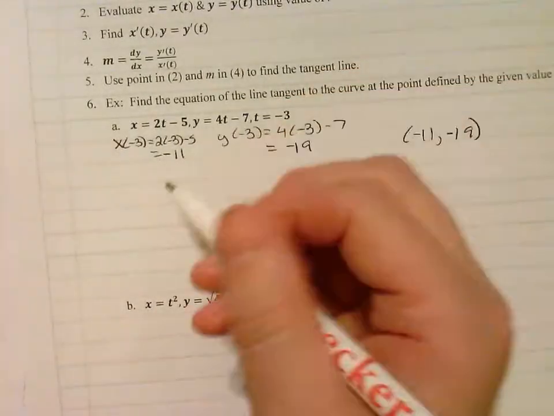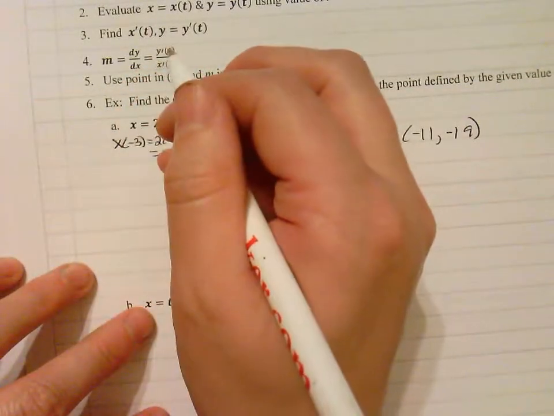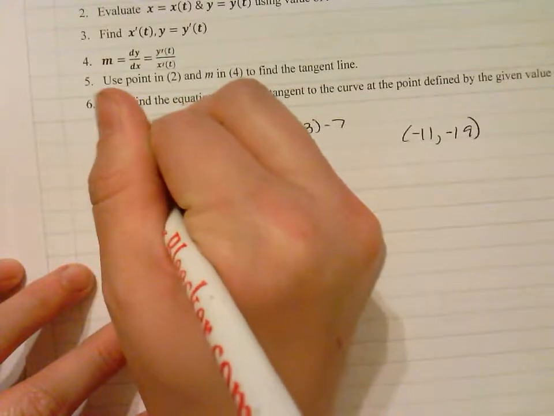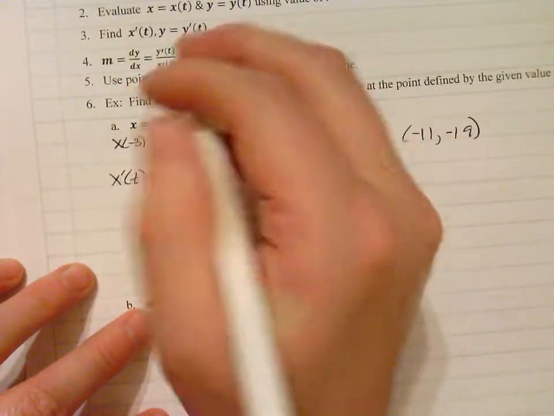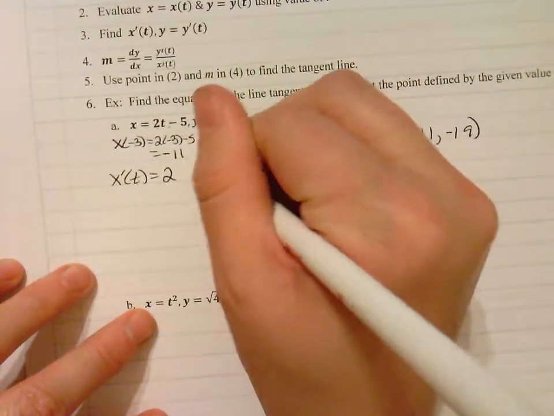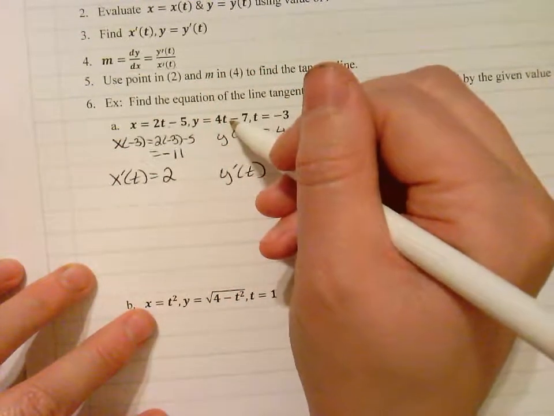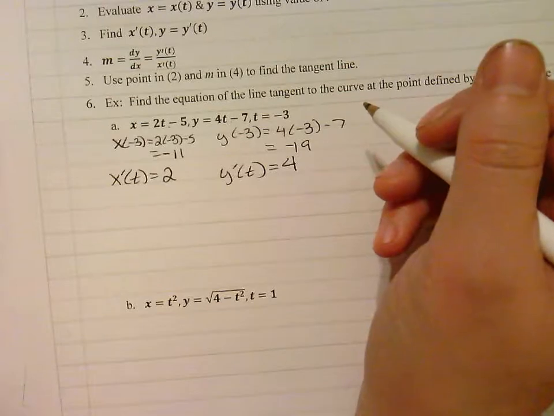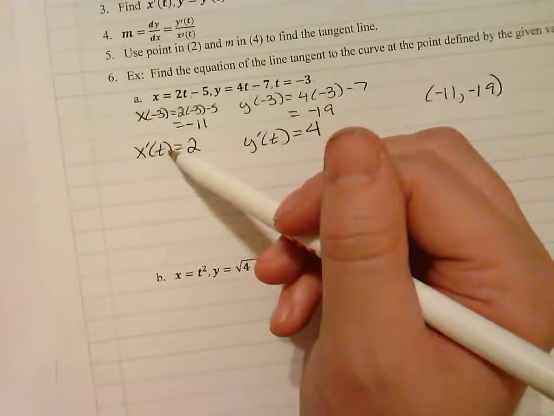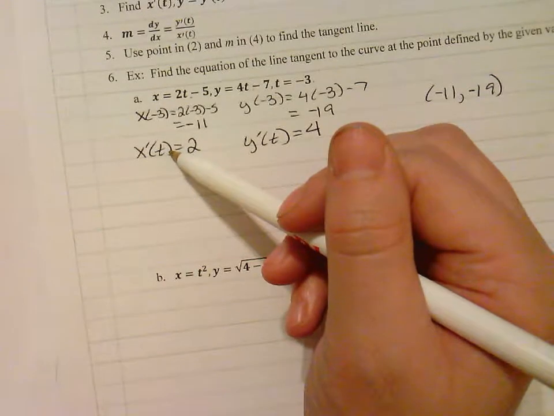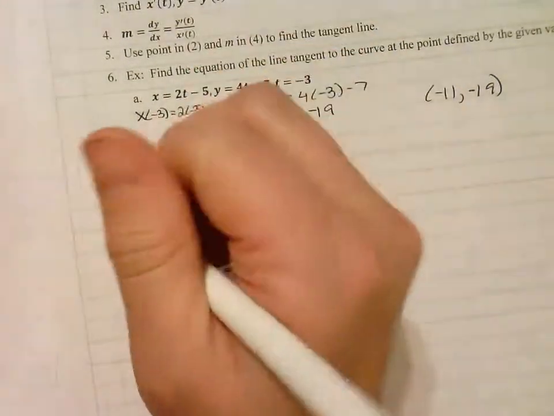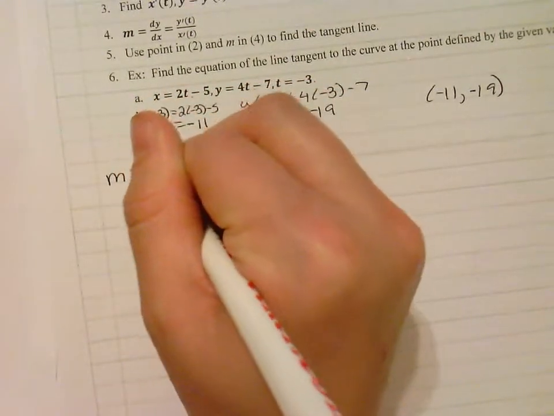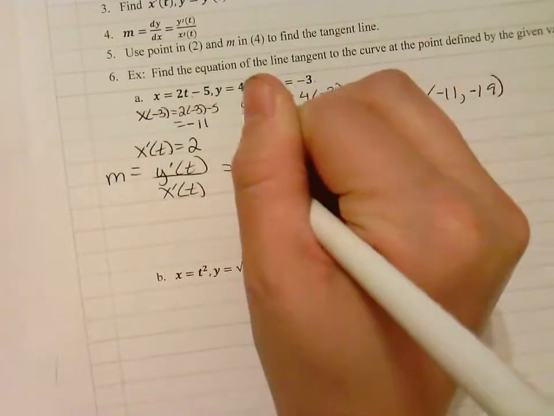Okay, now let's find our slope, which is going to be y prime of t over x prime of t. So x prime of t is going to be 2. Derivative of 2t minus 5 is 2. The derivative of y prime of t is going to be 4. Derivative of 4t minus 7 is 4. So it doesn't really matter if you put in t here. So m is going to be y prime t over x prime t, which is going to be 4 over 2, which is 2.